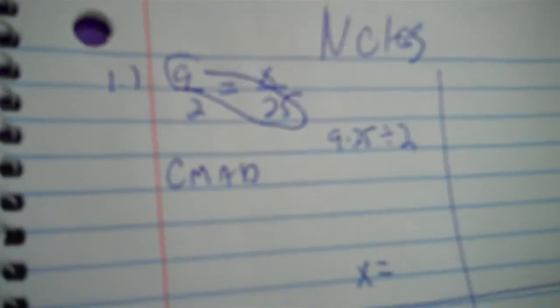There's no operations with it. So when there's no operations with it, you can just cross multiply and divide. So we multiply the two numbers we know diagonally. 9 times 25, then we divide whatever that is by 2. That's pretty easy. 112.5.